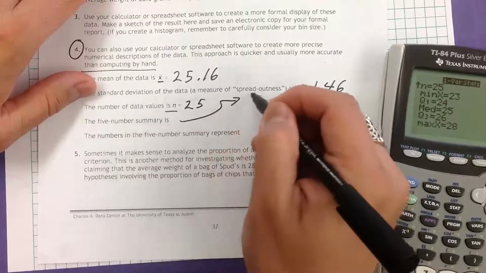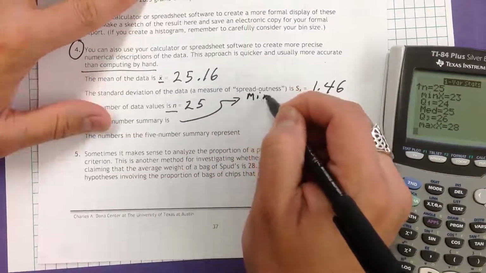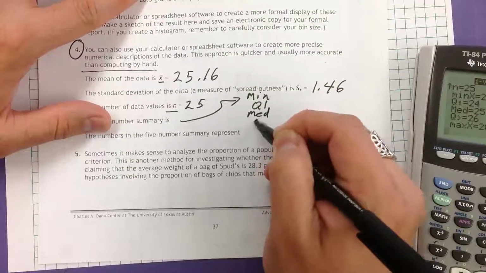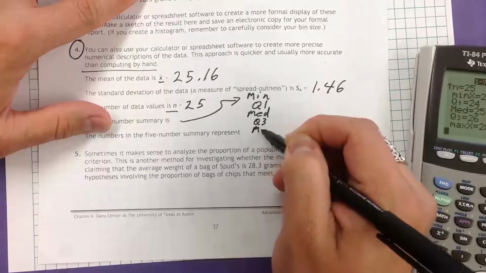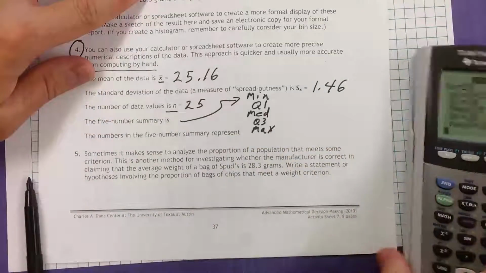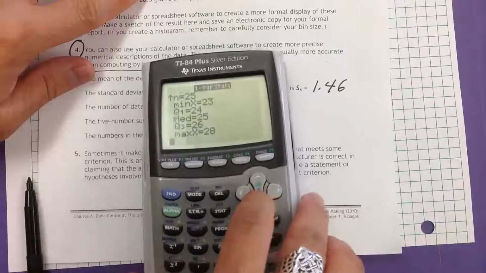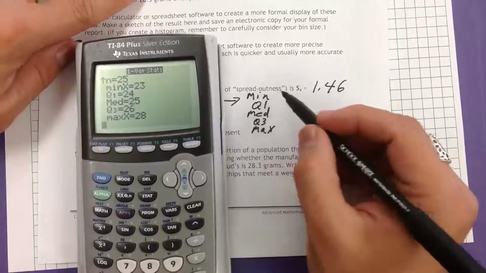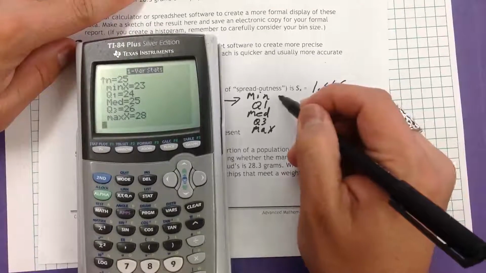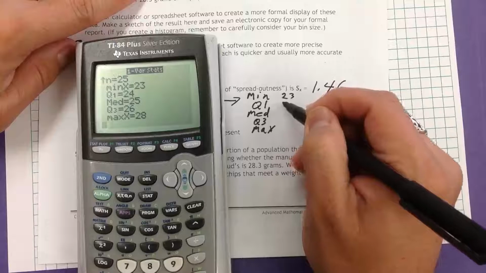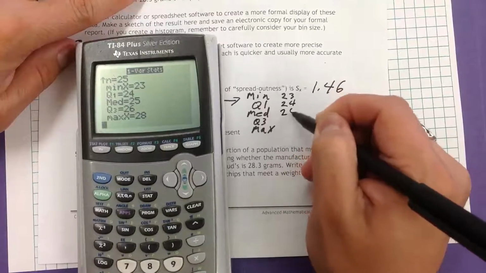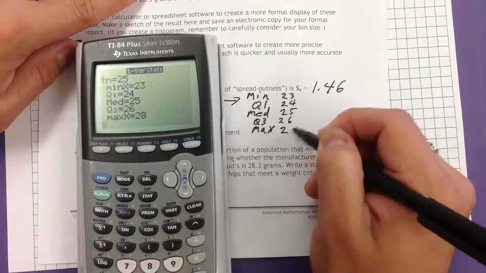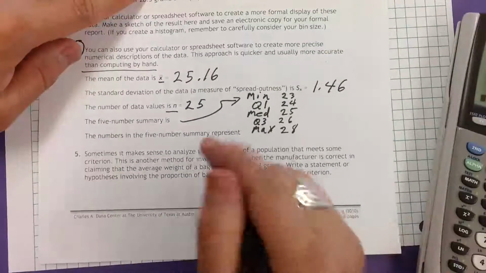5-number summary, so I'm going to go ahead and put this right here. So remember, 5-number summary is the min, Q1, median, Q3, and the maximum. And let's see, first one, our min is 23. 24 for that one, 25 for the median, 26 for the Q3, and then 28 for that.